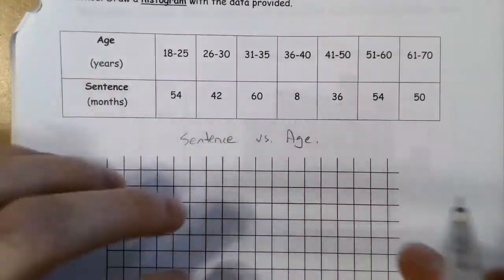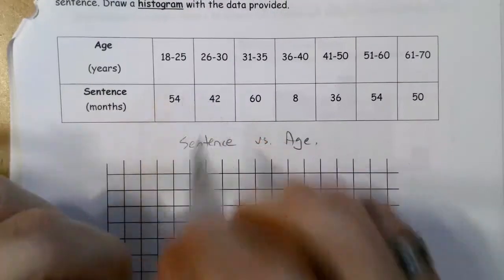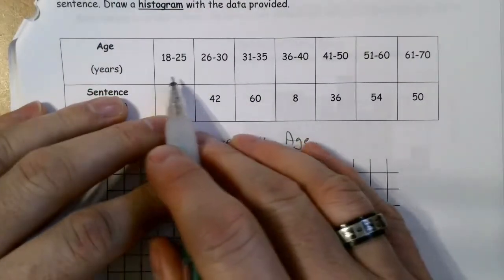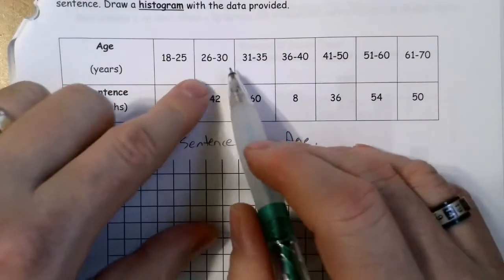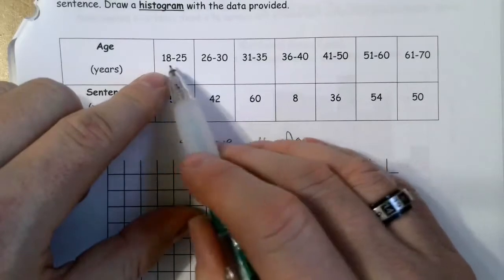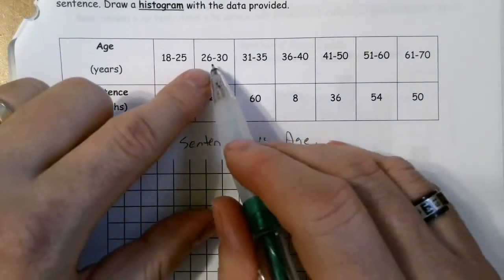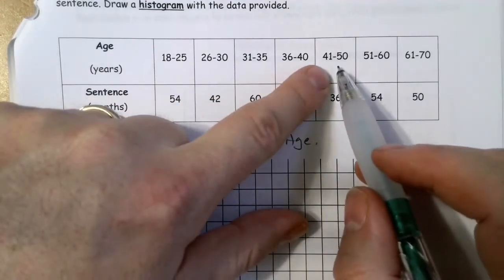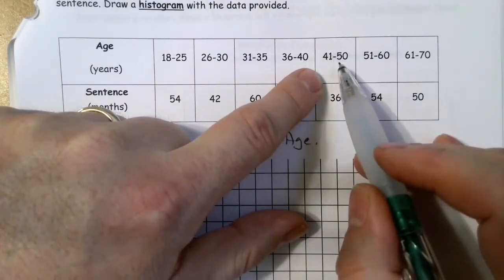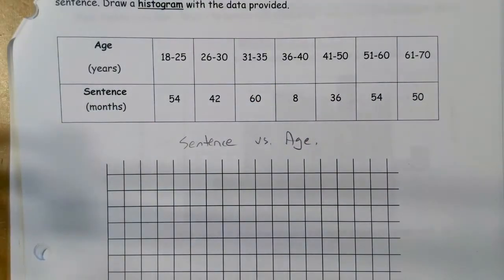it's important for me, I should say helpful for me, that I go up by a constant scale, because if you take a look here, notice that the jump here is bigger than the jump here. Between 18 and 25, that's a jump of 7. Between 26 and 30, that's 4. This is 4, 4. This right here, 41 to 50, that's a jump of 9. So the age ranges aren't consistent. So it's important for me to keep my scale consistent, so that when I look at my bars and see that one's a little bit wider, that communicates something to me.